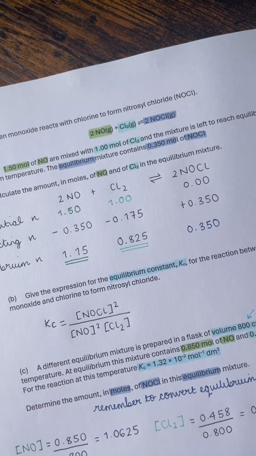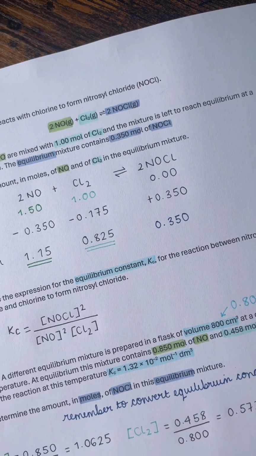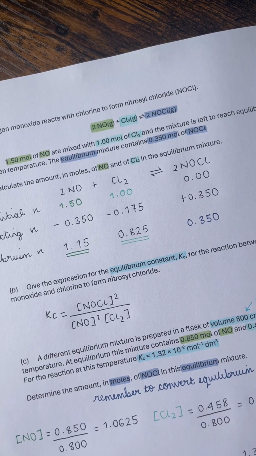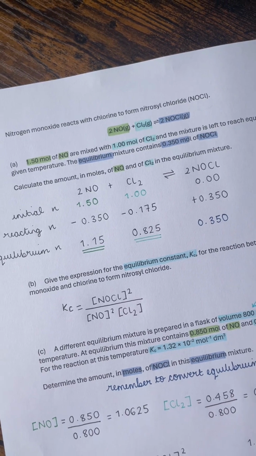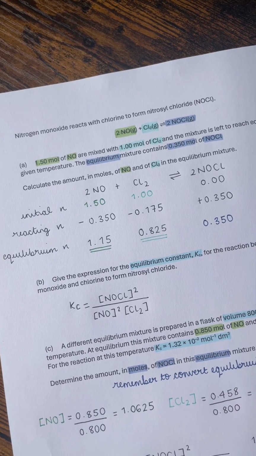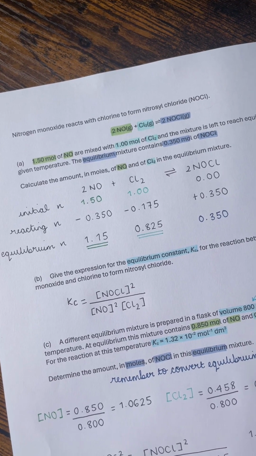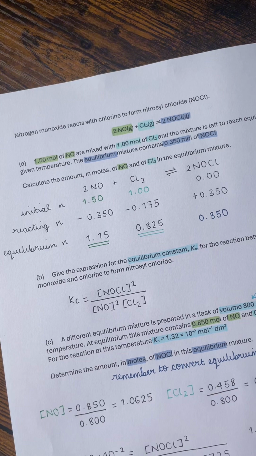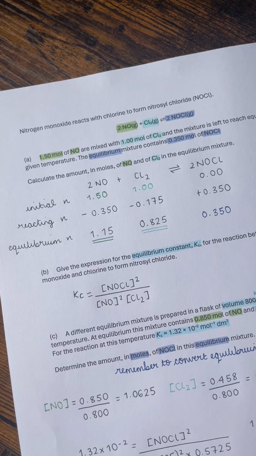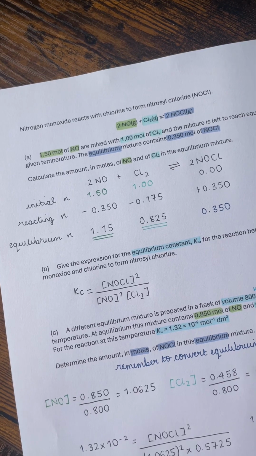The equilibrium mixture was then found to contain 0.350 moles of the NOCl. We have to then calculate the moles of the NO and the moles of the Cl2 in that same equilibrium mixture. Now, I'm not sure how you will know this type of table by. Some of my former students call this an ICE table. I've always done it as initial moles, reacting moles, and then equilibrium moles. Some people do it as initial moles, change in moles, then equilibrium moles. Some people I've also heard refer to it as a SU table, so start, then used, then equilibrium. Either way, doesn't really matter what we call those row headers.